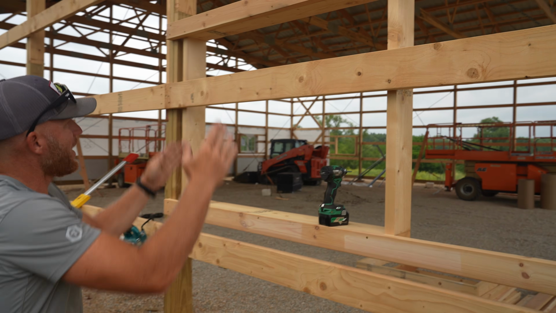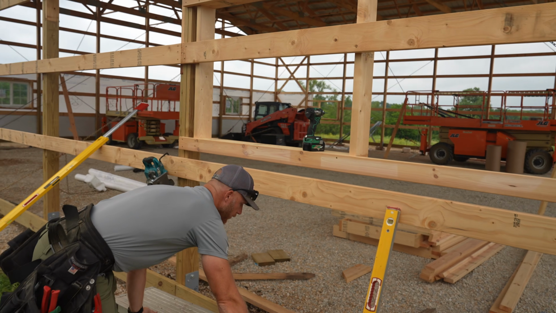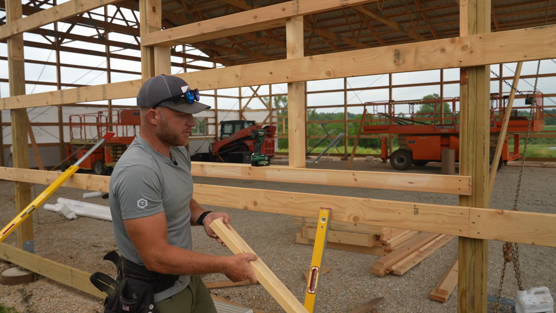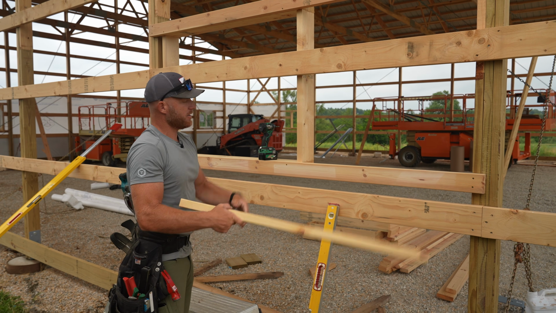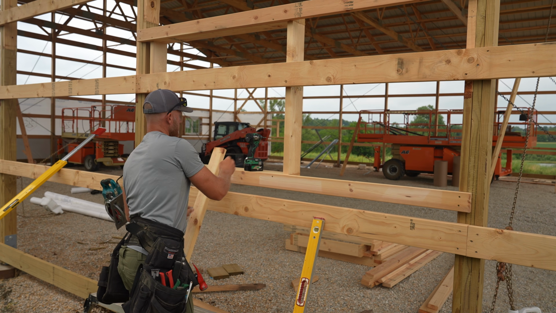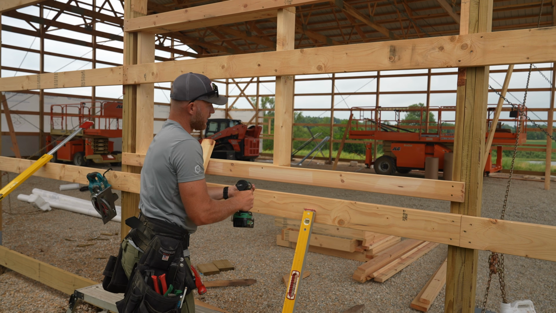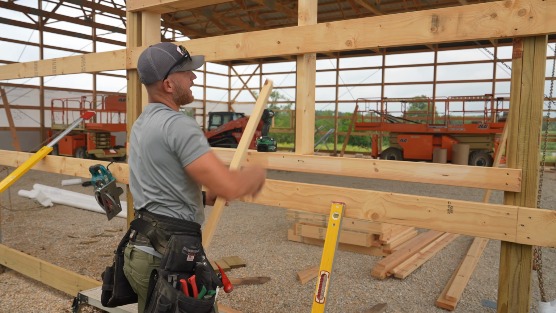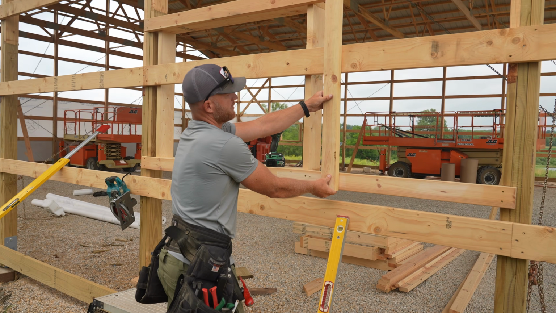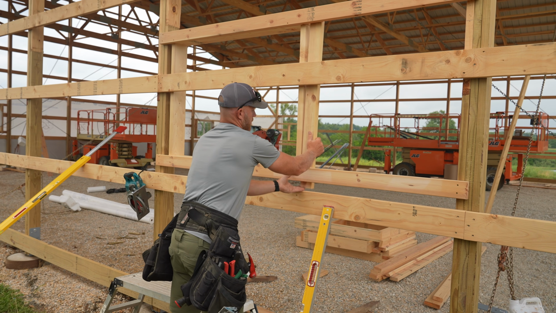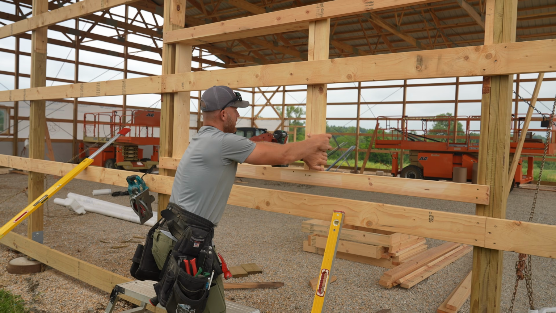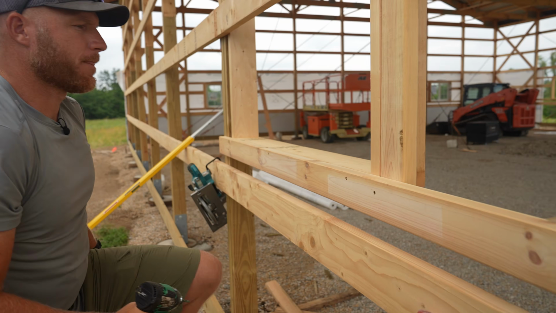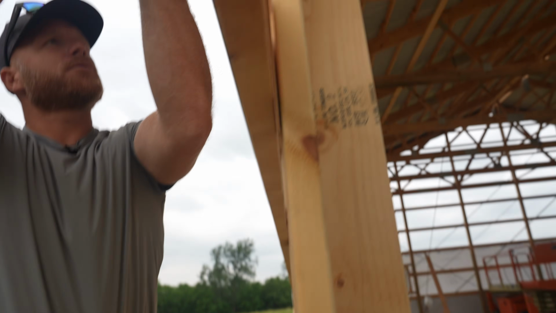All right, now that we have the box installed, what we want to do is we've got this blocking that we need to install, and this is so that we can cut this out and install our window. So what I always do is I always cut my blocking, bottom of sill, top of header. So that's the dimension. It's gonna go right on the back side. We're gonna get a screw in. Top, screw.